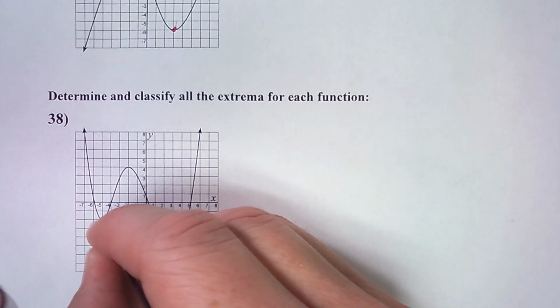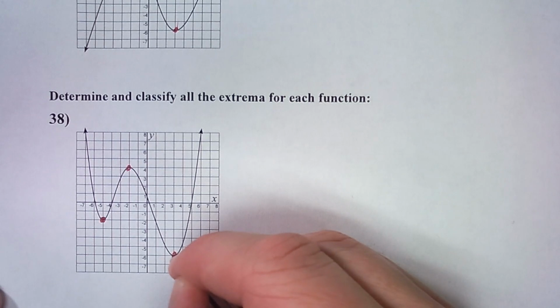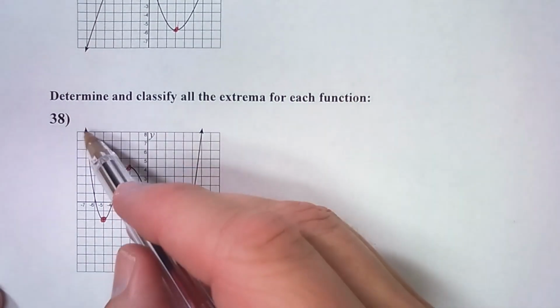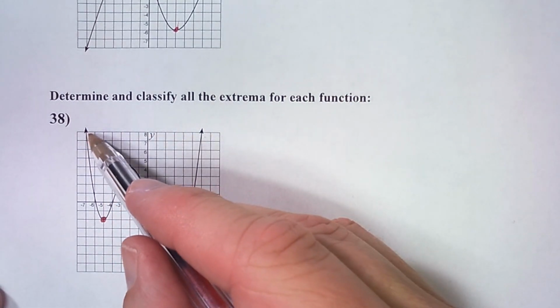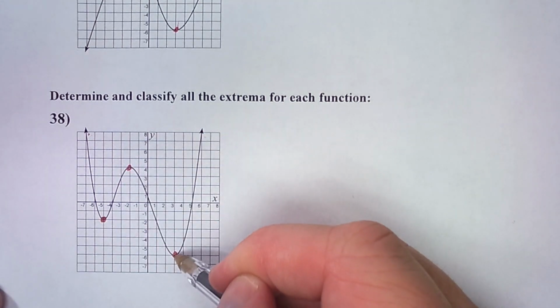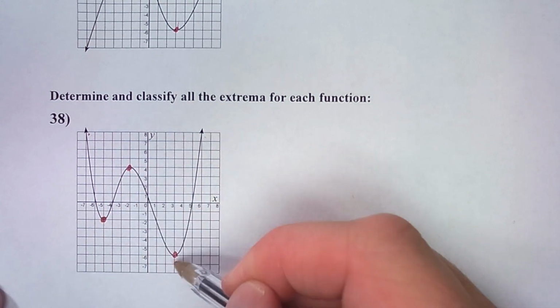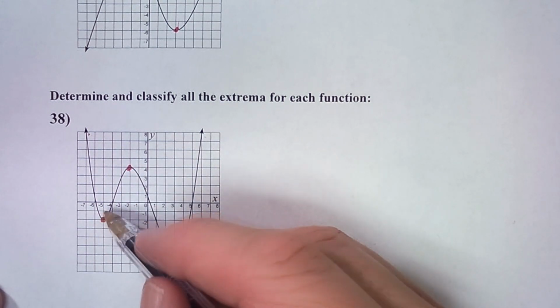Extrema. So my extremes are here, here, and here. Anytime it's at a maximum or a minimum, I can't count these because it goes beyond these up toward infinity. So these are the only 3 points I can count. So I have a minimum here, a maximum here, and a minimum here.